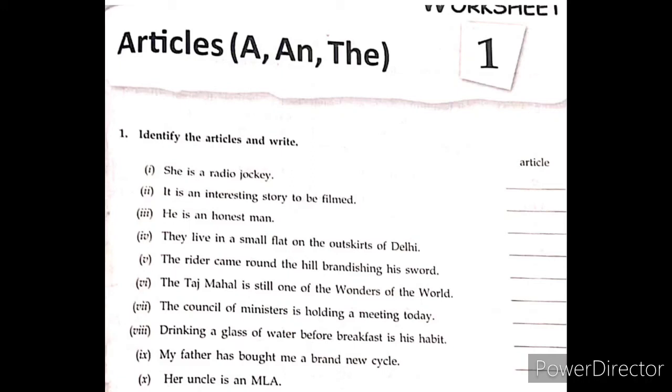Which one is the article? She is a. A is the article. You have to write the article in the given blank. Likewise, you need to write all the answers for the remaining questions. So this is the first Roman you have.